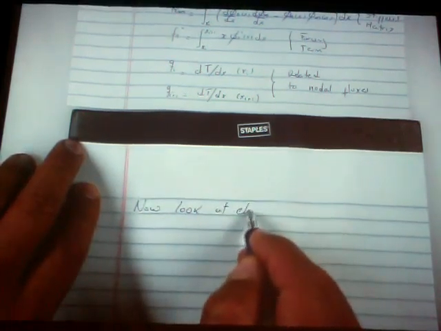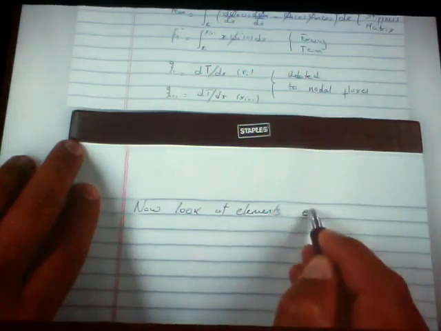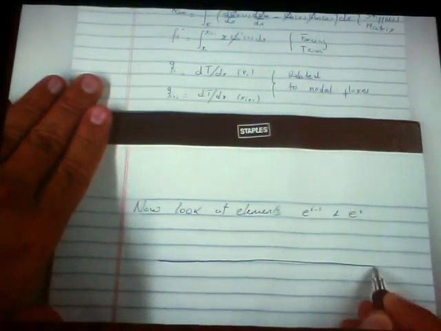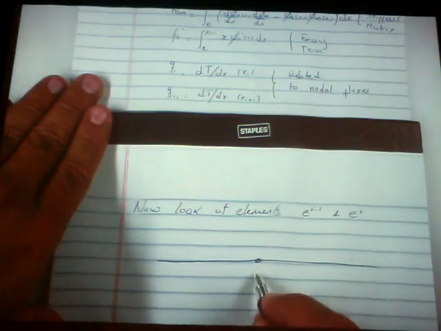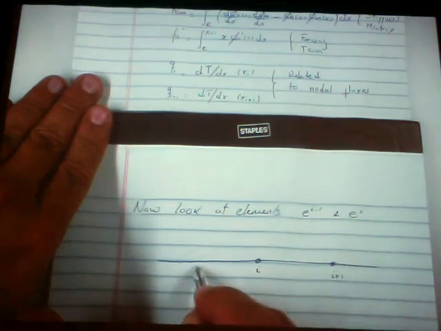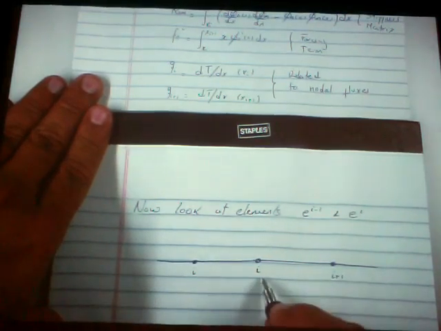Now look at elements E_(i-1) and E_i. So we have a node here, i, we have the node i plus 1, and we have the node i minus 1.